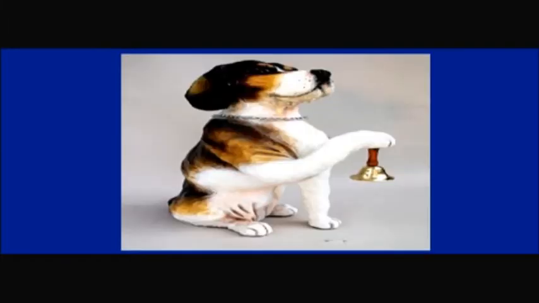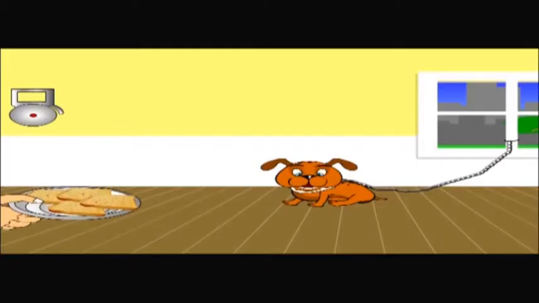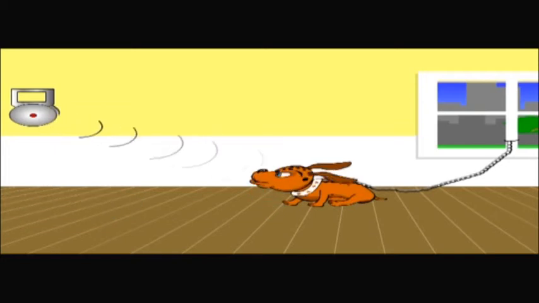Ivan Pavlov, a Russian scientist, performed experiments on conditioned reflexes. He did an experiment on a dog. We observed that the dog starts salivating when it sees food. When the bell alone was ringing, the dog did not salivate.